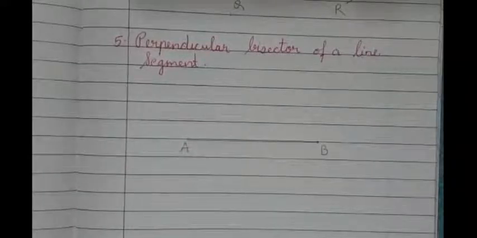So this seg AB is 6 centimeter. Equal parts means it will be divided into 3 centimeter and 3 centimeter. Now 4 angles will be formed because of it, and all those 4 angles will be 90 degrees.